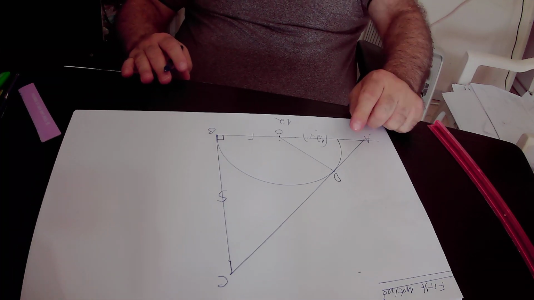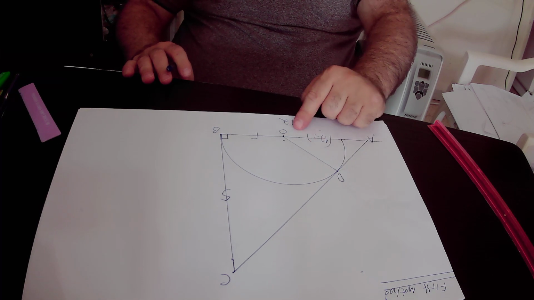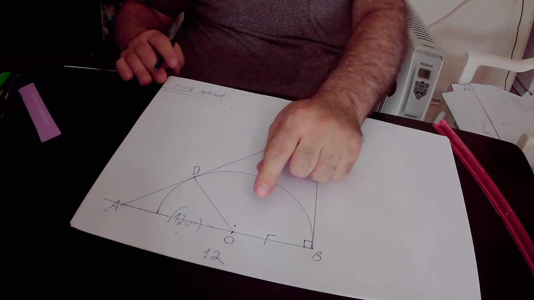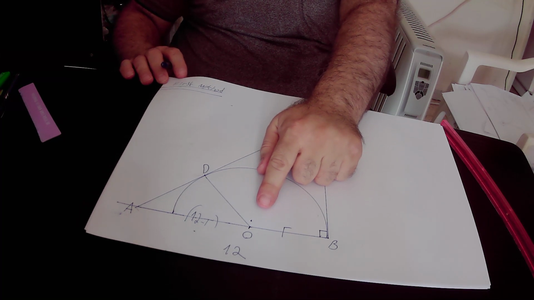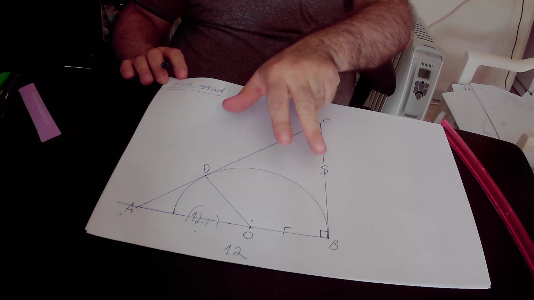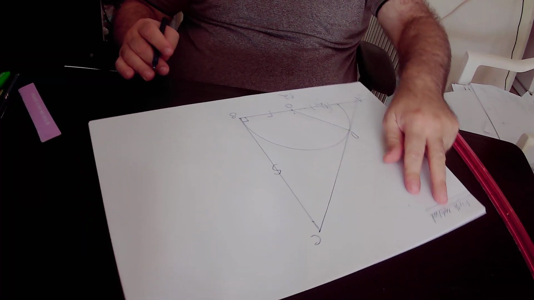OD is the radius of this semicircle because line segment OD starts from the center of the semicircle, that is to say from point O, and ends at point D, that is a point on the semicircle itself. Therefore, OD is the radius of this semicircle, that is to say it equals R.